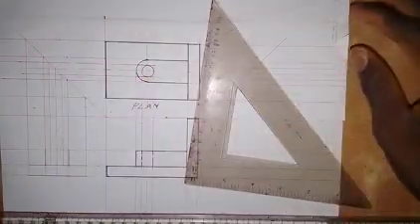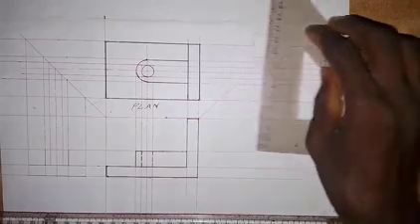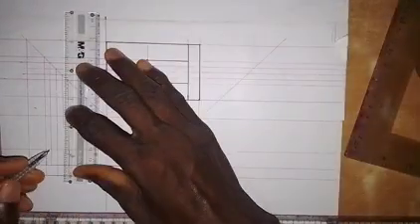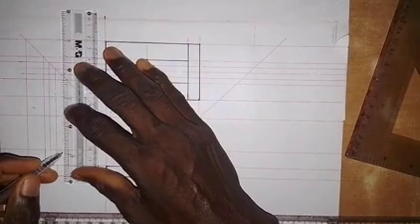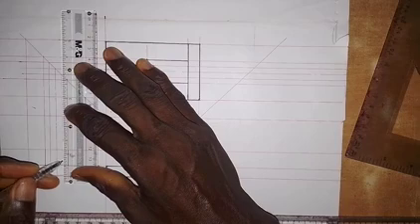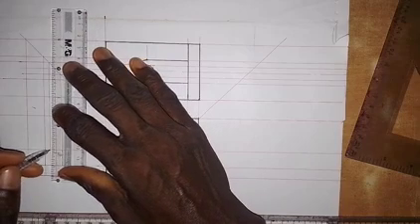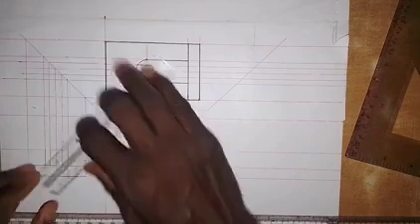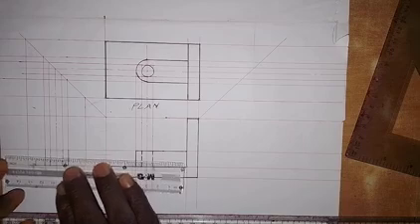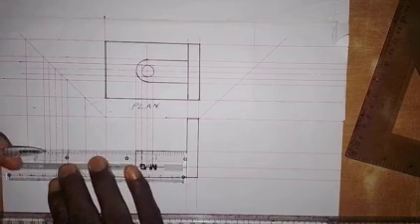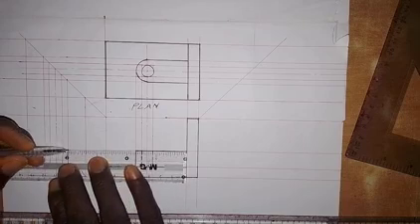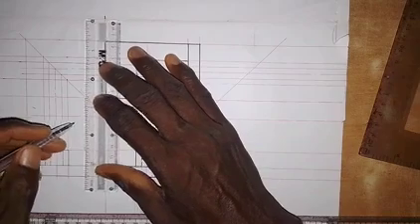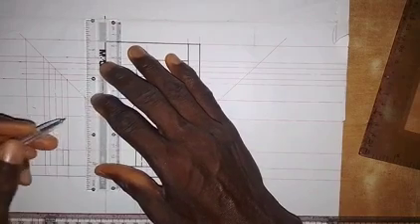Alright, so here we have what is going to be hidden. So we draw it as a short dashes line. Also we draw this as a short dashes line. So the hole will be hidden in the left end elevation as we have here. So we have this shape. Then we are going to make this line a complete thick line.